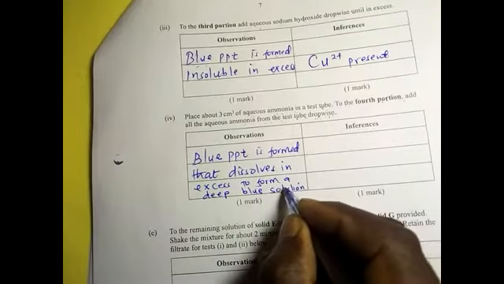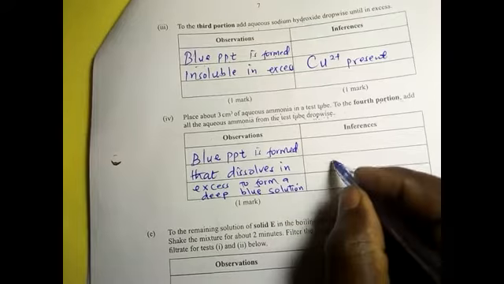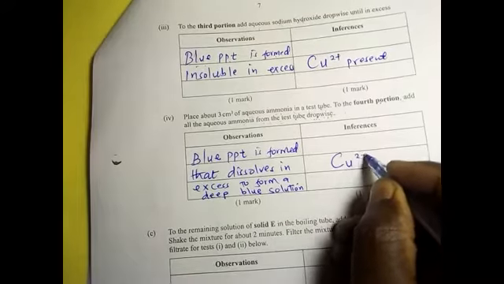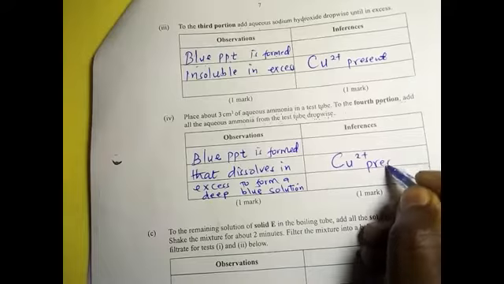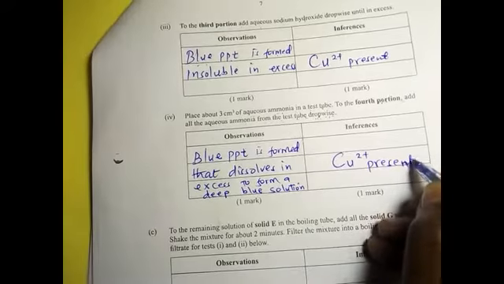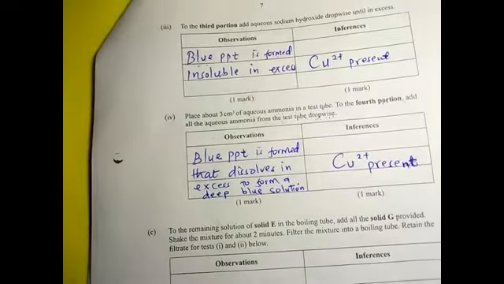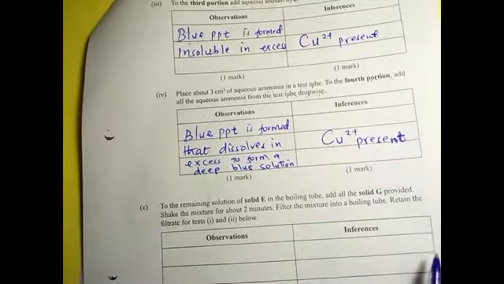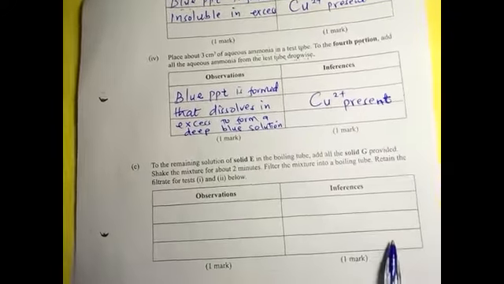A deep blue solution. That tells you it is copper 2 ions that are present. So when you find things repeating themselves like this, don't worry, you are very fine. You are just doing the right thing.